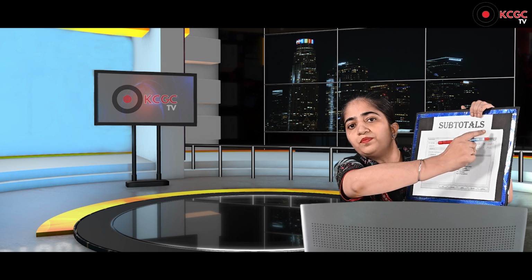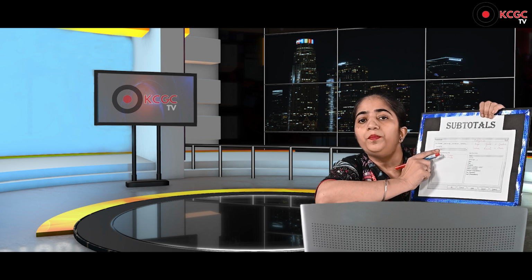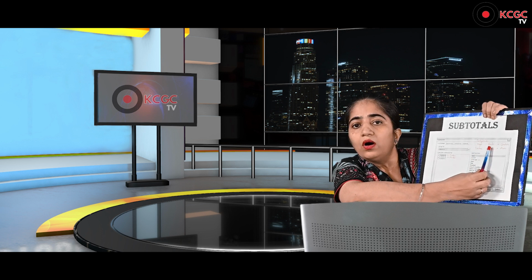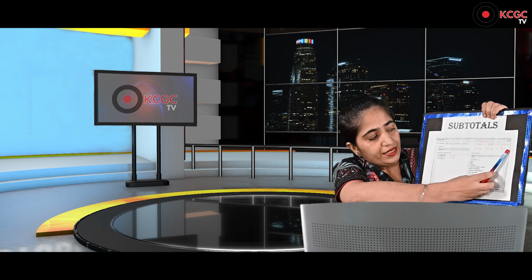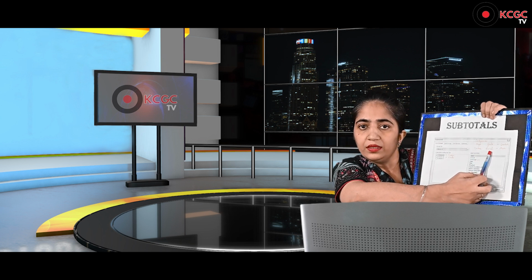by rural students. In order to do that, again you have to go to the Data menu and choose the option Subtotals. You will get this box. Here the first thing you will get is how to group your data, whether in the form of boys or girls, on the basis of gender or on the basis of area, urban or rural.